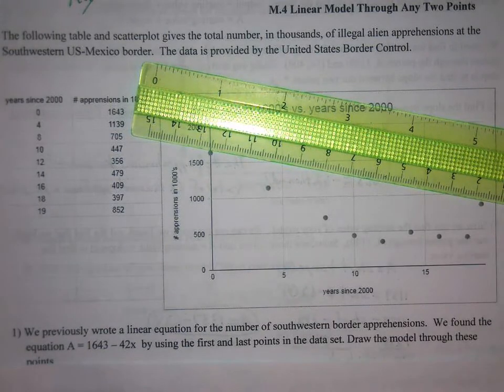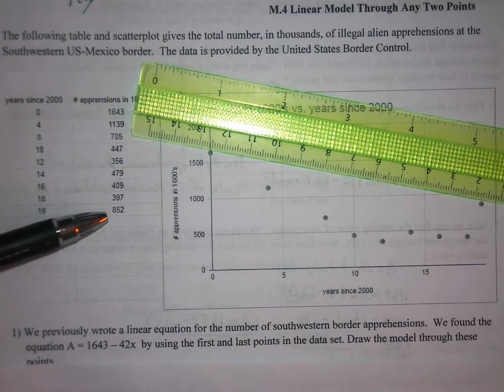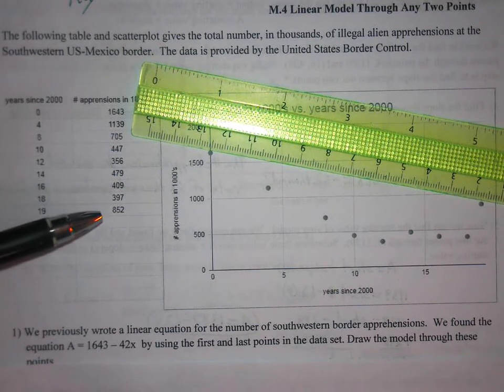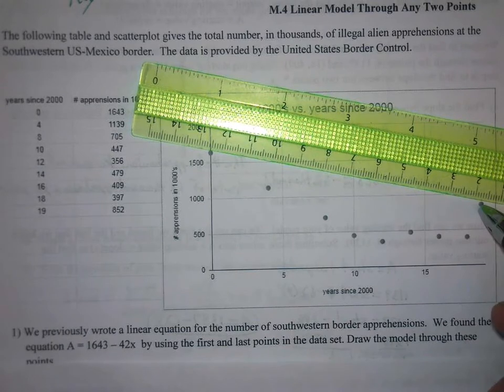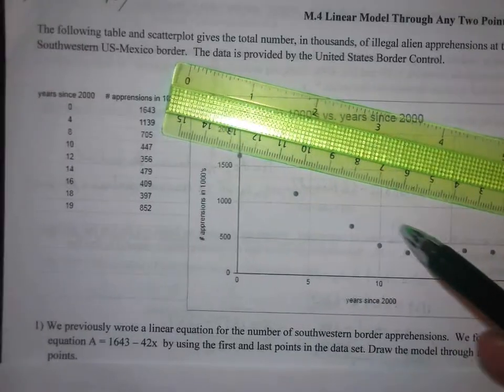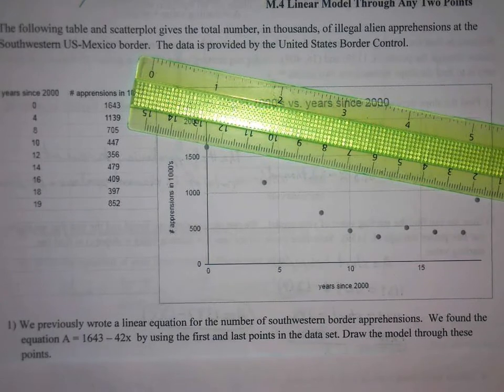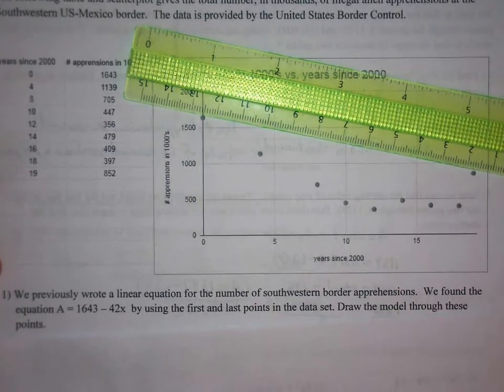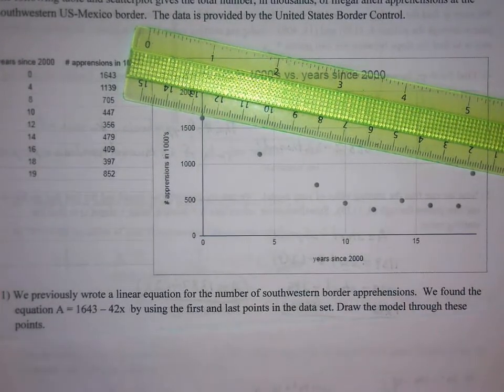The reason that's happening is because the last point on the scatter plot increased. It looks like there was a general decrease as time went on, and then in that last year, in 2019, the number of apprehensions jumped up to 852,000. So that point is a bit higher than what you would have expected looking at the rest of the data. That's the whole point of this lesson: we're not just using the first and last points.